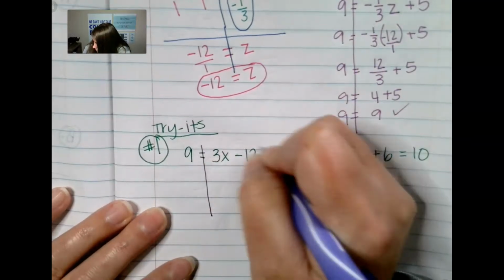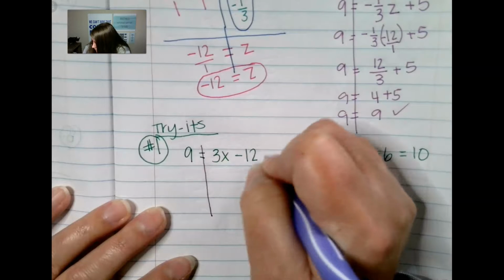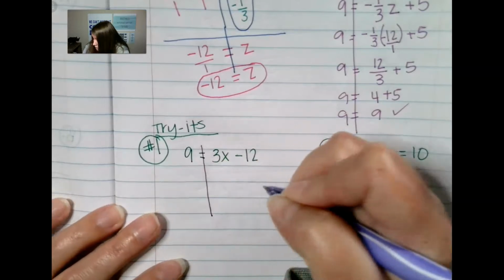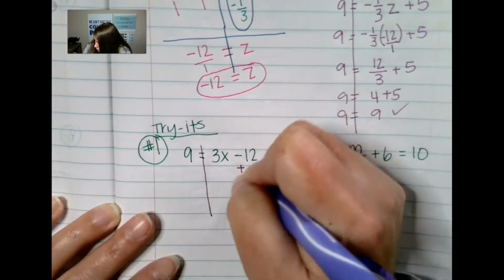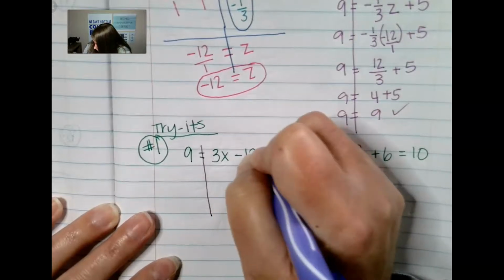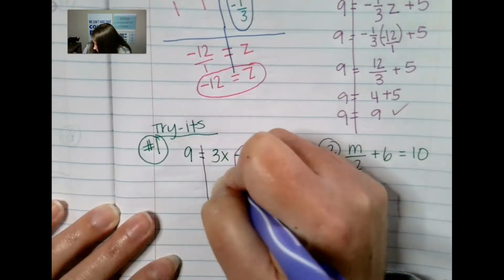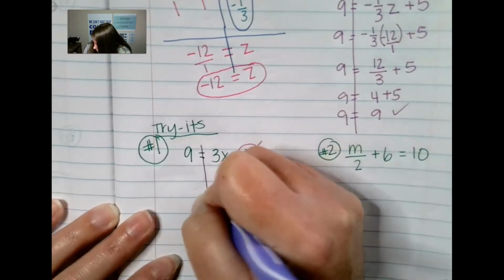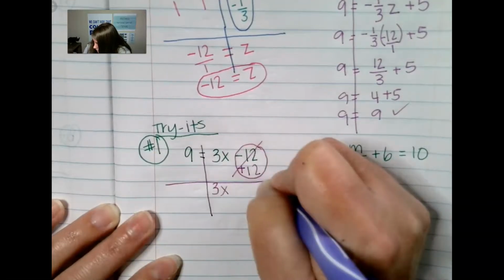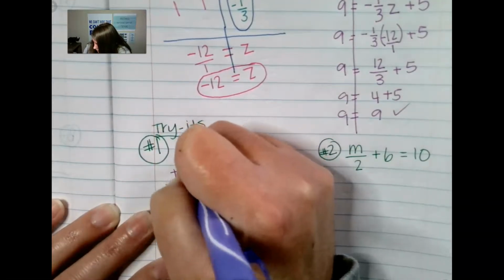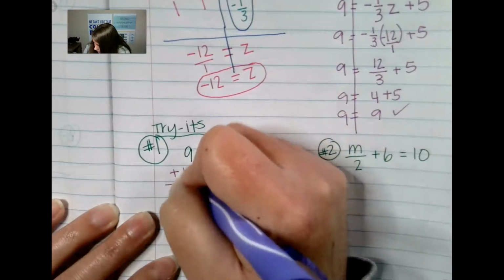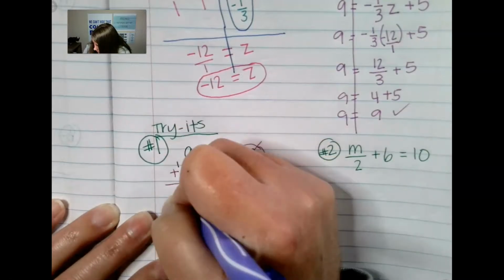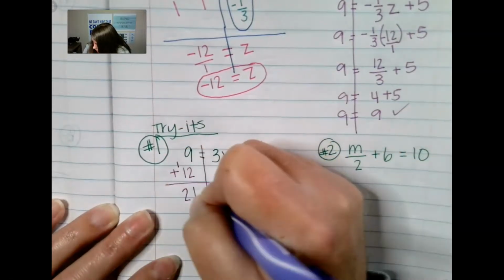Start on the side with the variable. The variable is on this side. I'm going to start with addition or subtraction and undo it to get 0. Negative 12, I need a positive 12. This gives me 0. I can bring down 3x. I need to add 12 on this side. 9 plus 12 is 21.